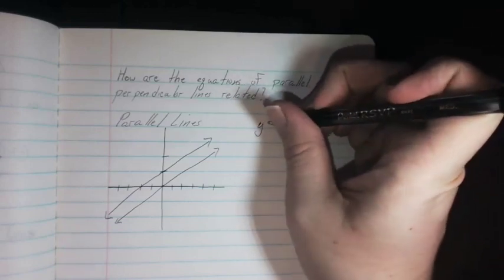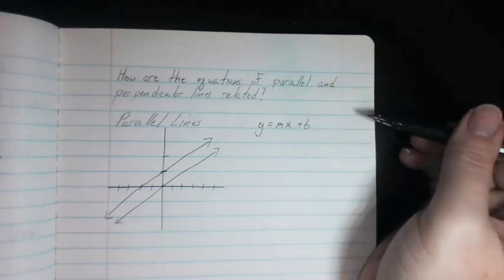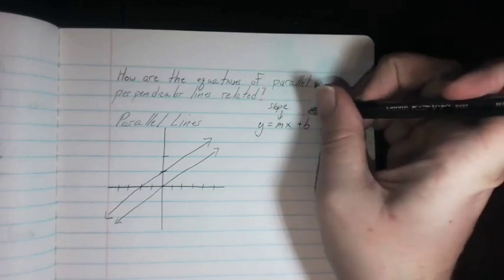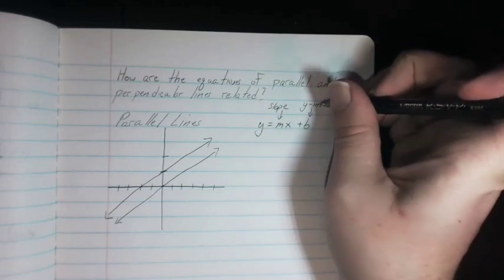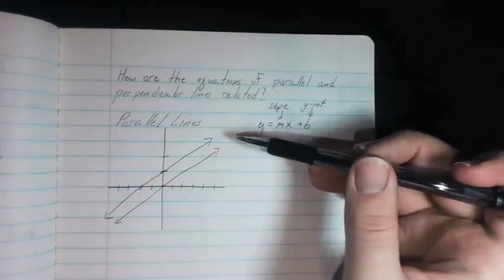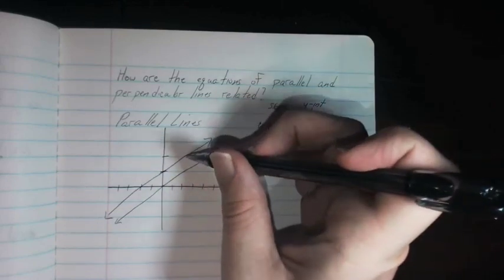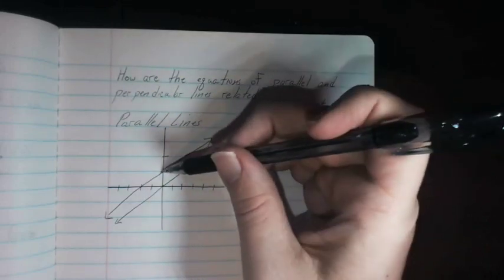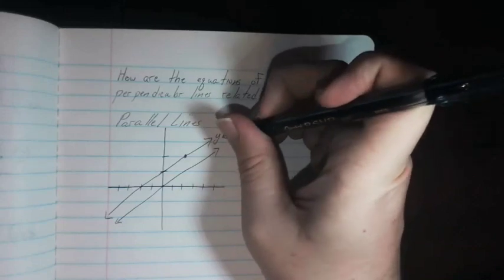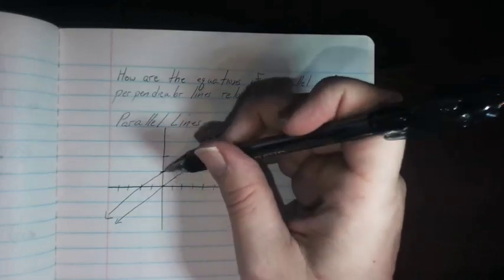You've seen it before. It's y equals mx plus b. Nice little blast from the past. Remember, m here is the slope, and b here is the y-intercept. So let's take a look at this. This top line, the first one that I drew, its slope is up 1 over 2, because from here, it goes up 1 and then over 2 points. So this is y equals 1/2 x, and it intercepts at 1.